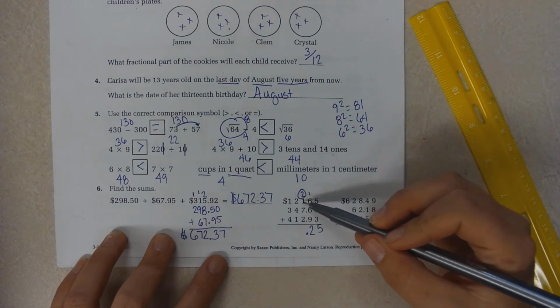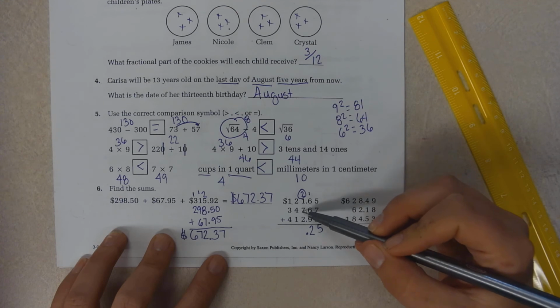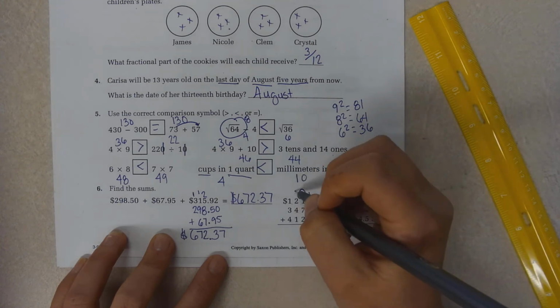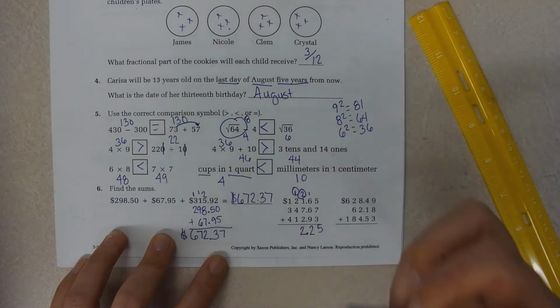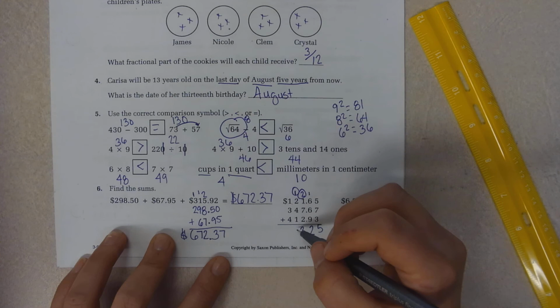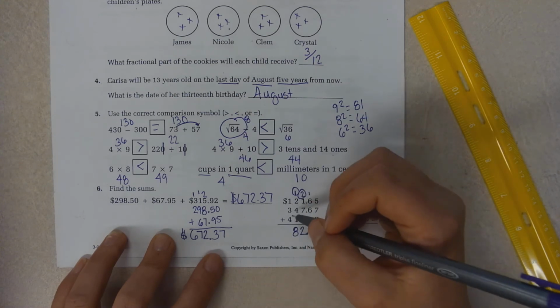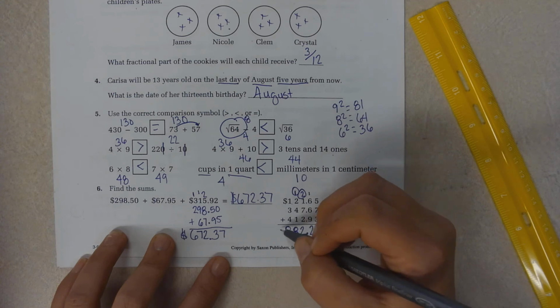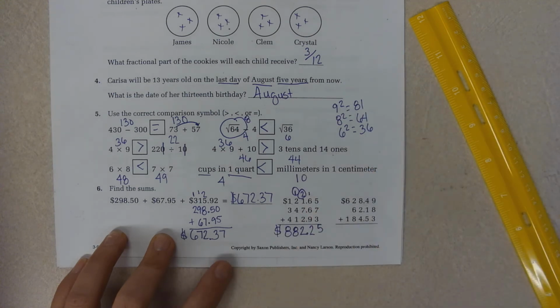I notice that 2 plus 1 equals 3, and 3 plus 7 is 10, plus 2 more would be 12, carry my 10. 4 plus 2 is 6, plus 1 more is 7, plus 1 more is 8. 3 plus 1 is 4. 4 plus 4 is 8. So my answer would be $882.25.